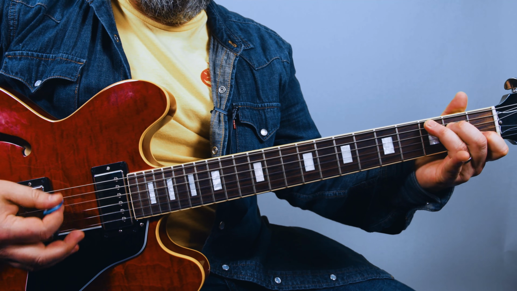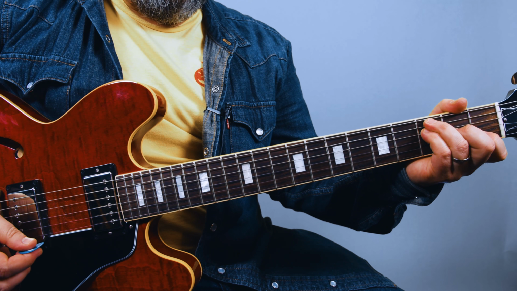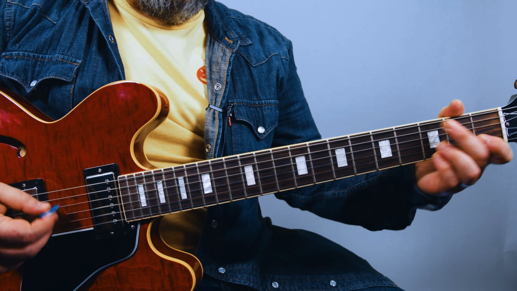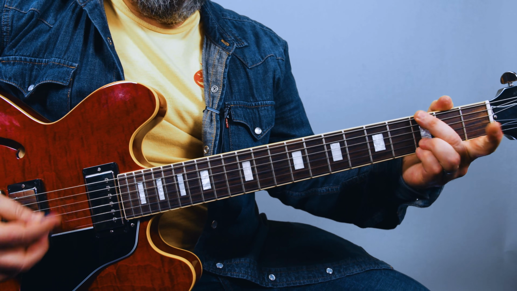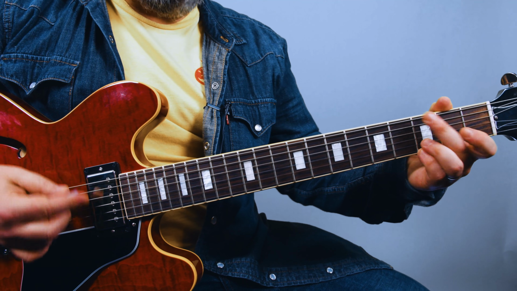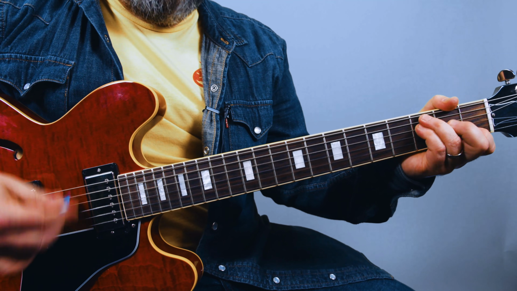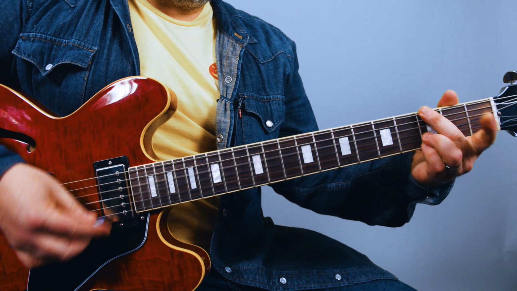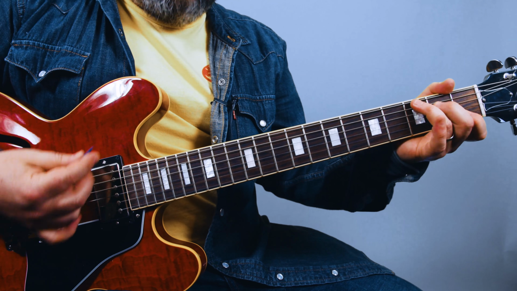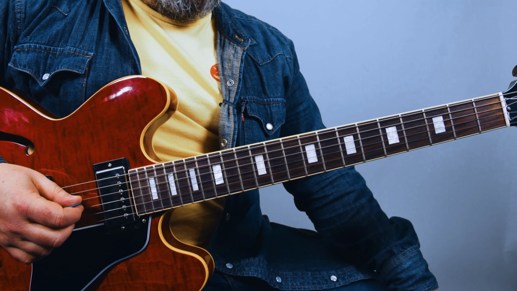We're just going to do a C and an F and then a G. G back to F. That was the open chord. But now we're going to just look at that through the C shape.